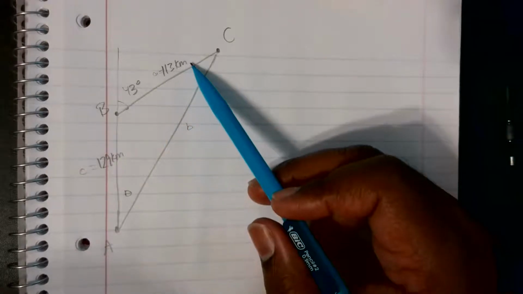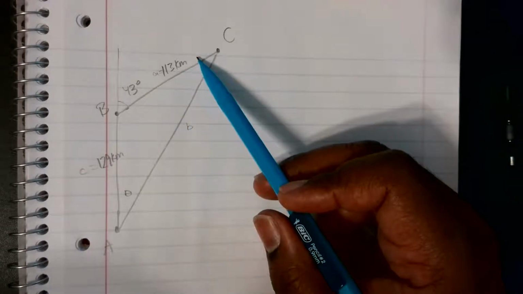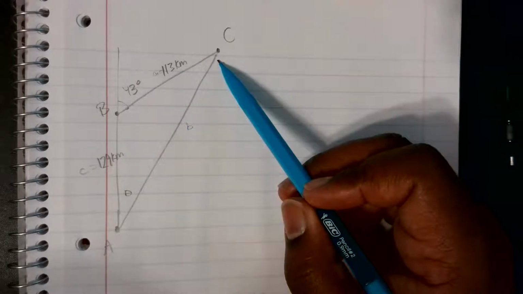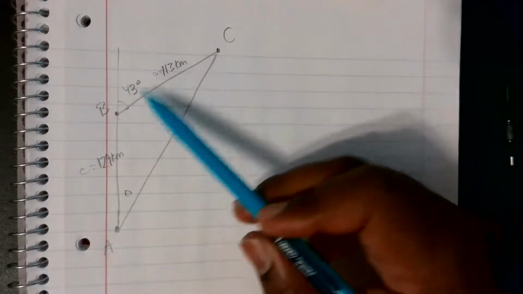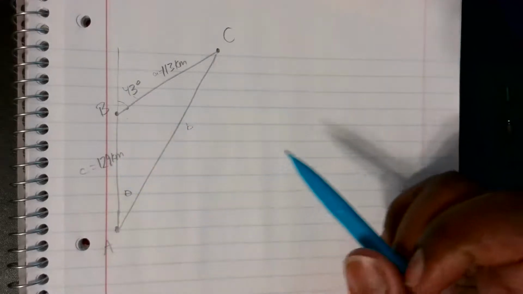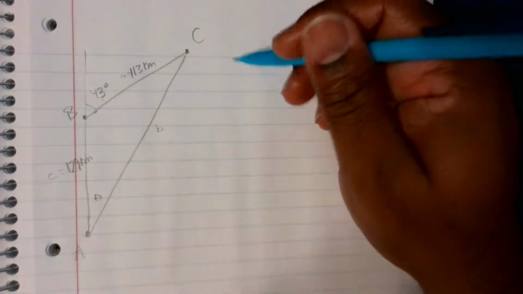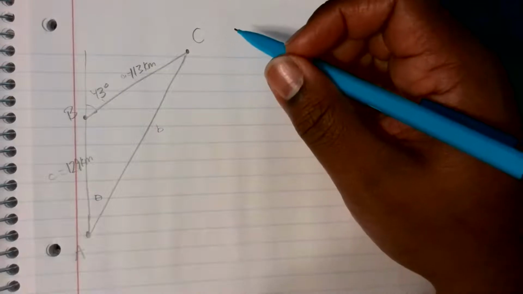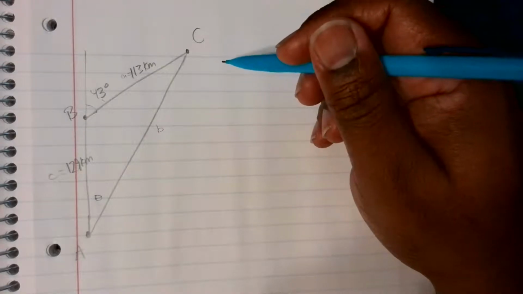Looking at this, and I drew it kind of a little big, but whatever. Hold on, side, angle, angle, side. This is law of cosines. So we want to know this angle. But we don't have all the side lengths, but we don't need it.